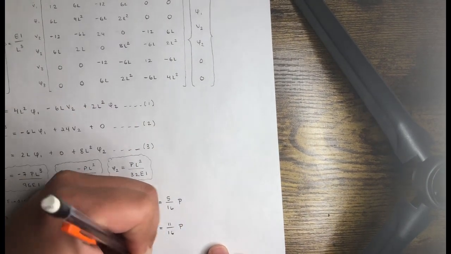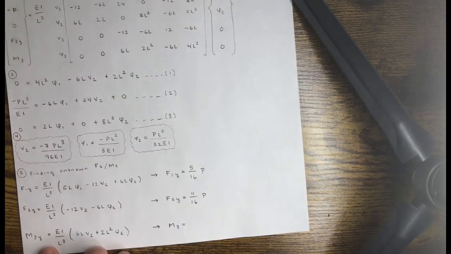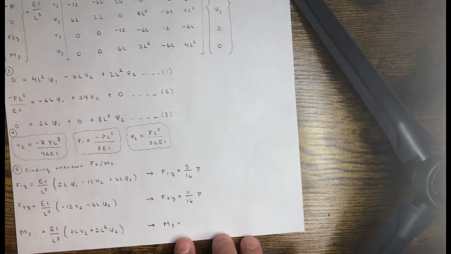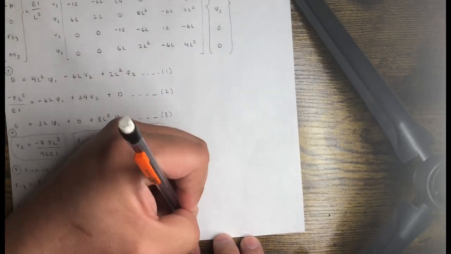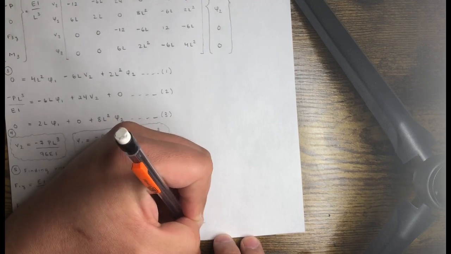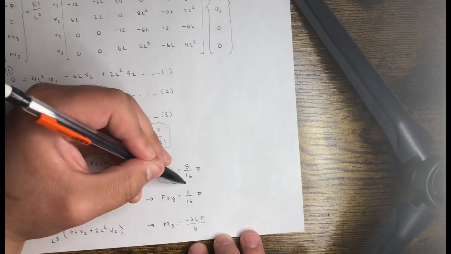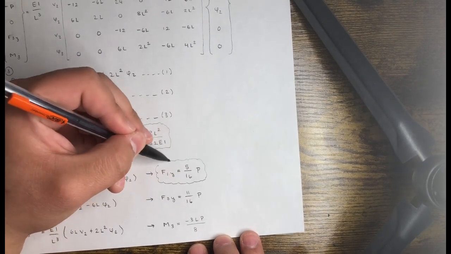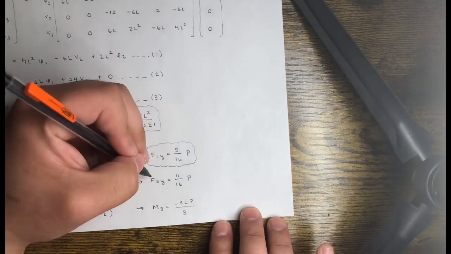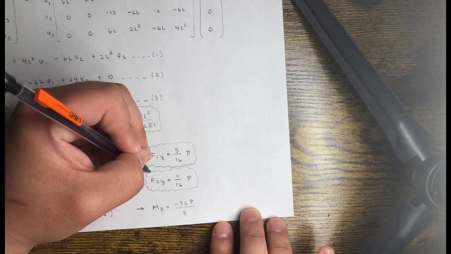And then finally, M3. Yeah, I'm sorry, this isn't M3y, this is just M3. There you go. M3 is equal to -3 LP over 8. There you go. So let's cloud these. Again, these aren't our final answers. We have to account for the L substitution right here. Okay. So I like to cloud them when it's not final, but it is important.